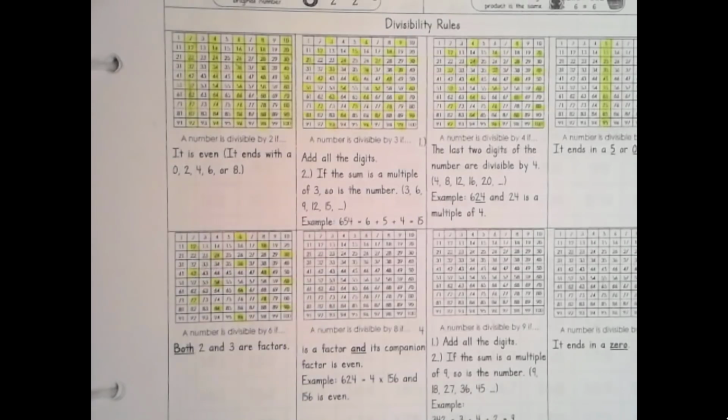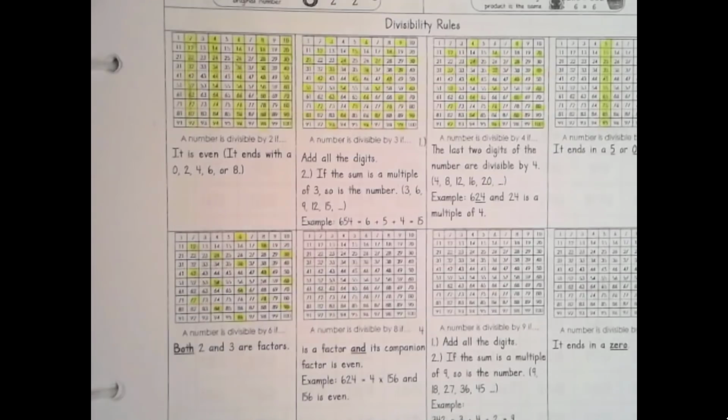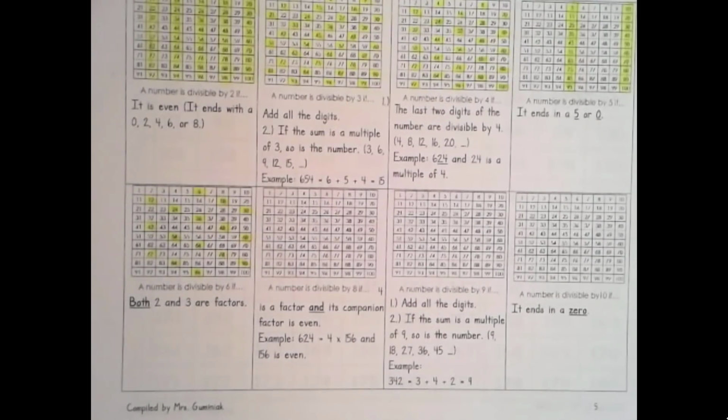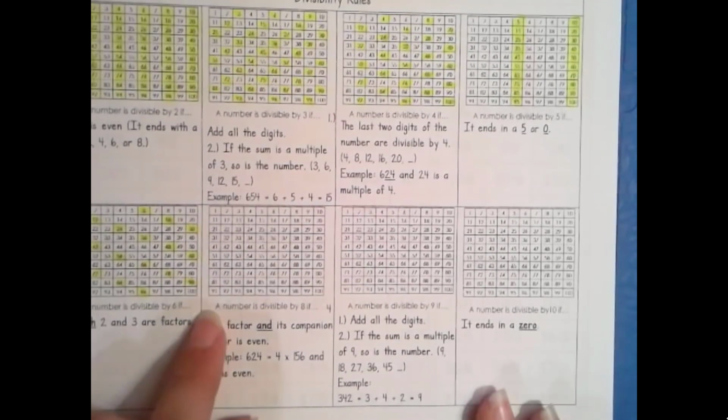Still see some patterns going on there, kind of diagonals with a blank one in between. Now if you notice, there's not a rule for 7. There really is a divisibility rule for 7, but it takes so many steps to follow it. It's sometimes easier just to count your multiples of 7 or just divide by 7. The rule is not any faster, so if it's not going to save us any time, I don't see why we need to learn it.